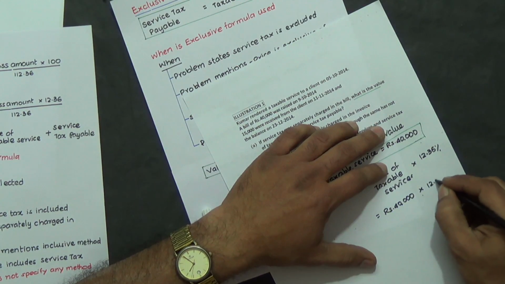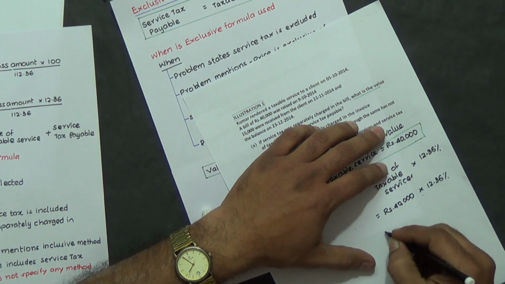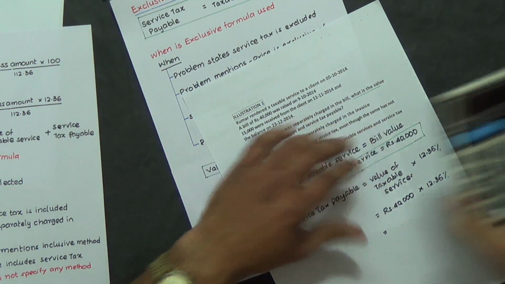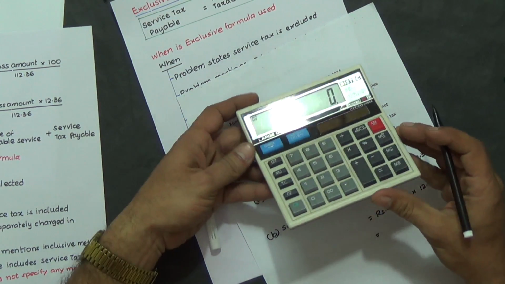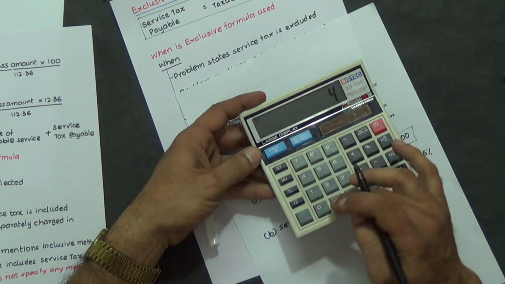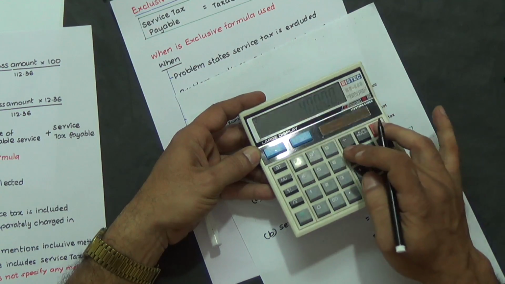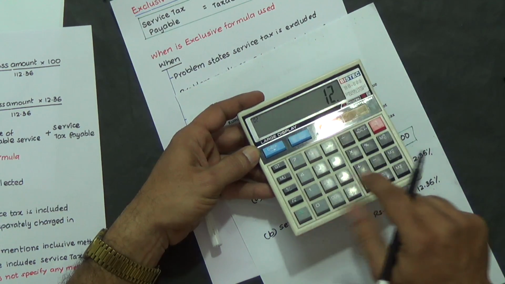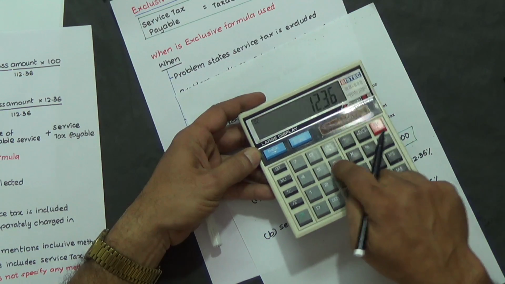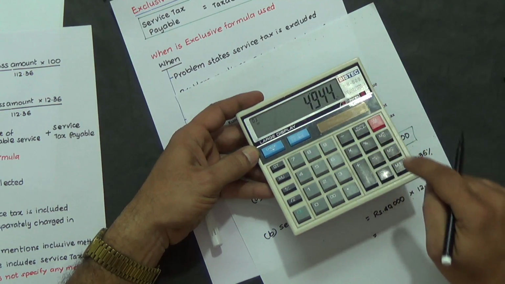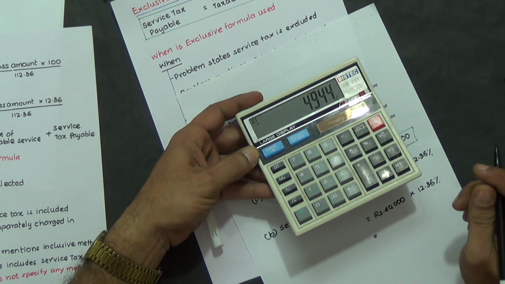into 12.36% is equal to, let us use the calculator and check for ourselves, 40,000 into 12.36 percentage is 4,944.